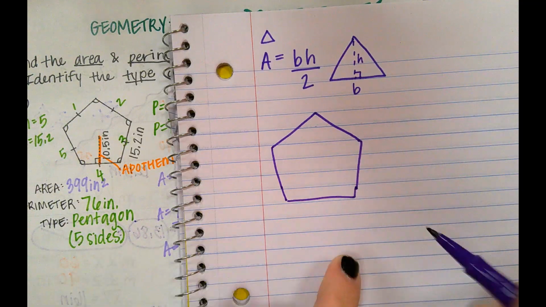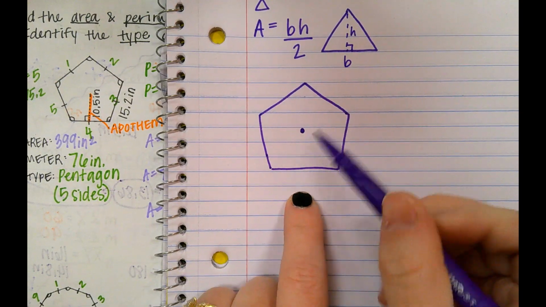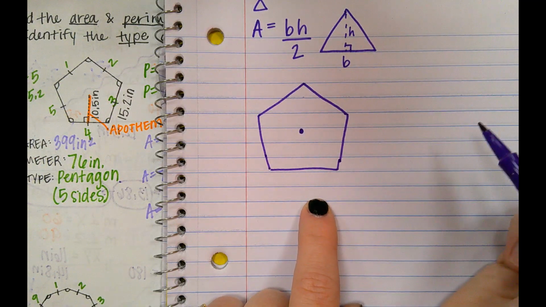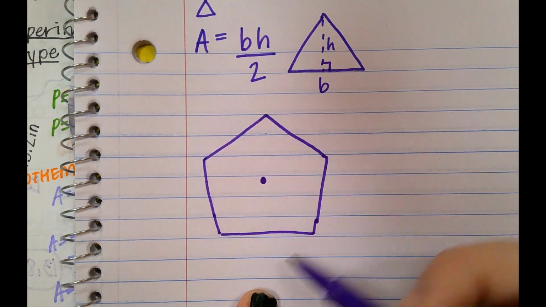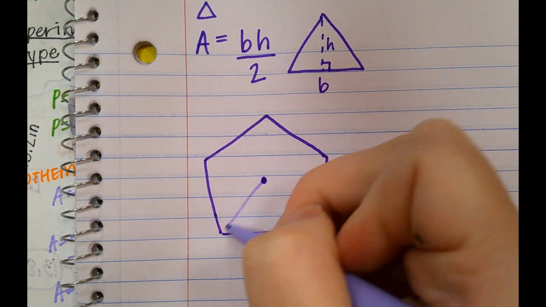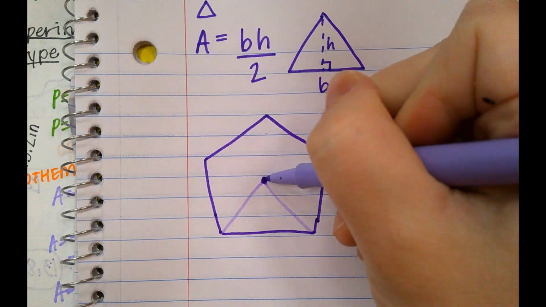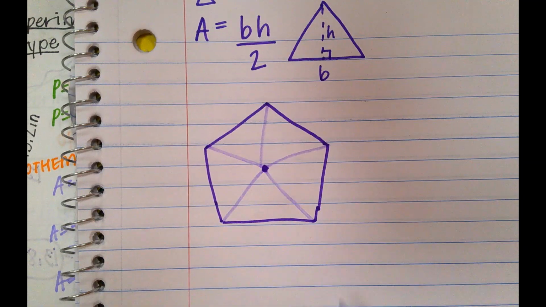So what if I told you that to find the area, what mathematicians discovered is that inside of a regular polygon, what we really have is a bunch of triangles. Look at this. See these triangles?